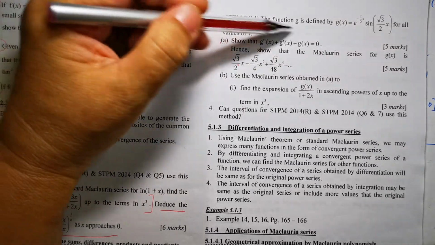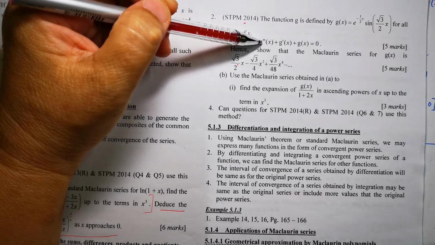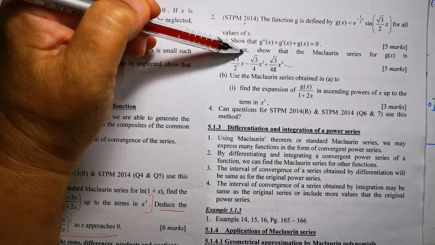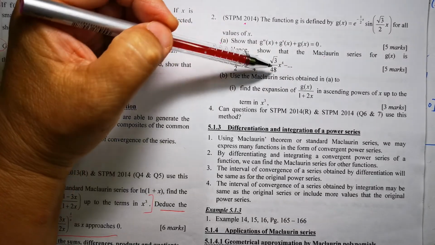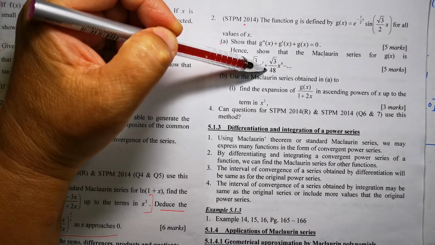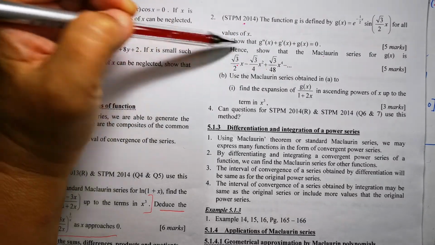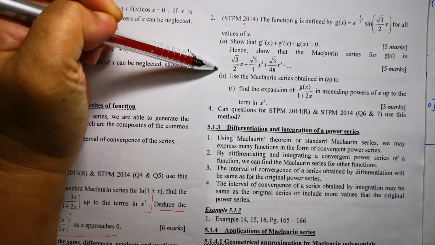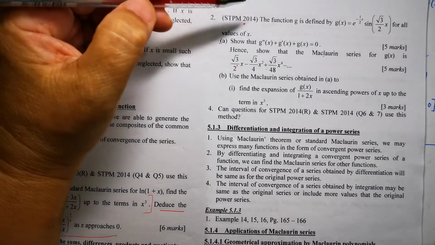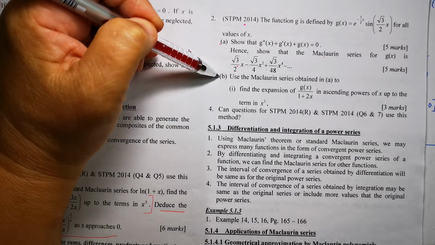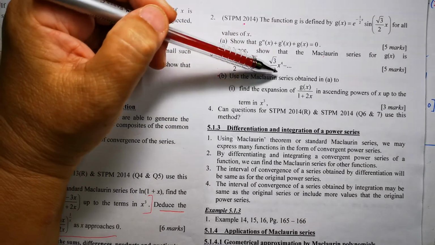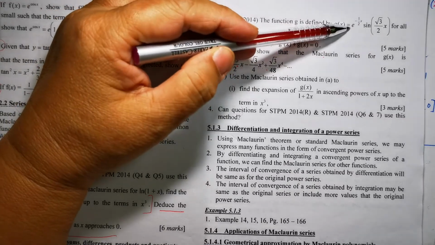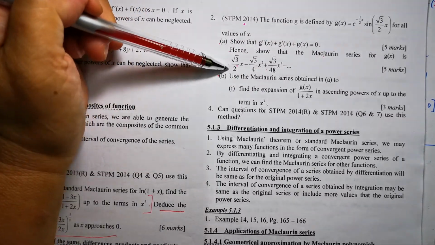We are using the Maclaurin's theorem to do it because when you're asked to find G prime, G double prime, and show that, hence show that the Maclaurin series is this one. So it means you have to use the Maclaurin's theorem. So part A we have discussed, and you get this answer. So what I want you to do is complete part B. The expansion for this function you already have. The answer is this one.